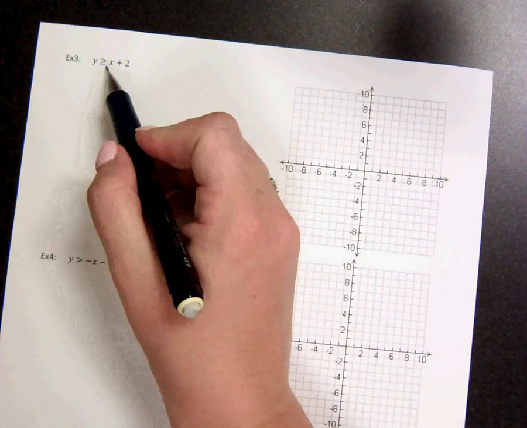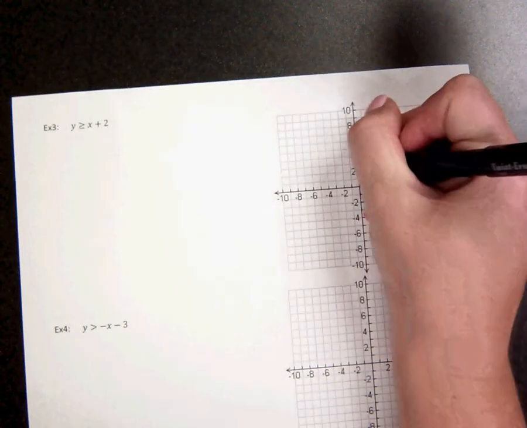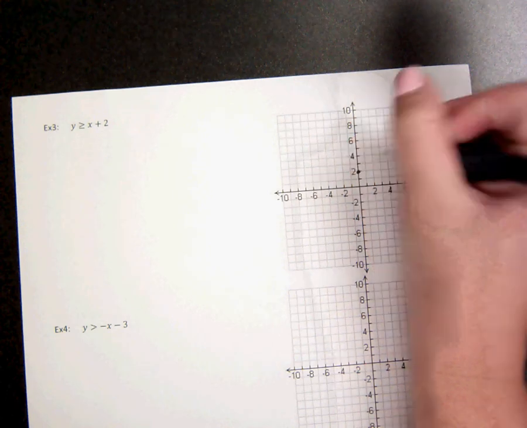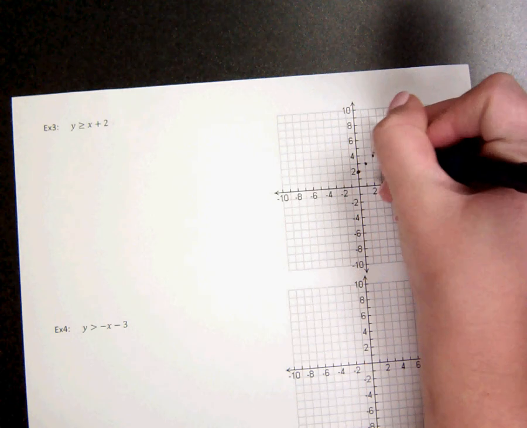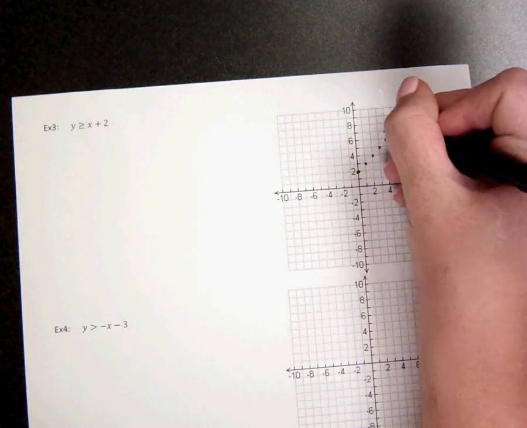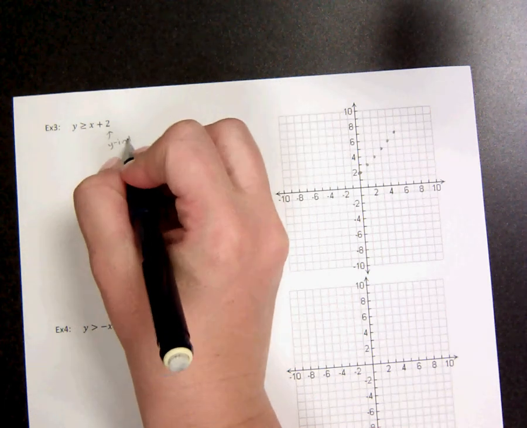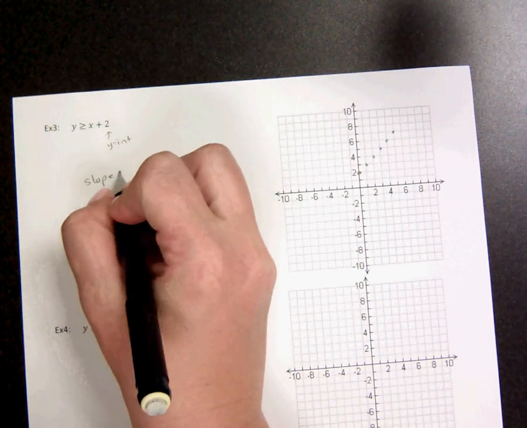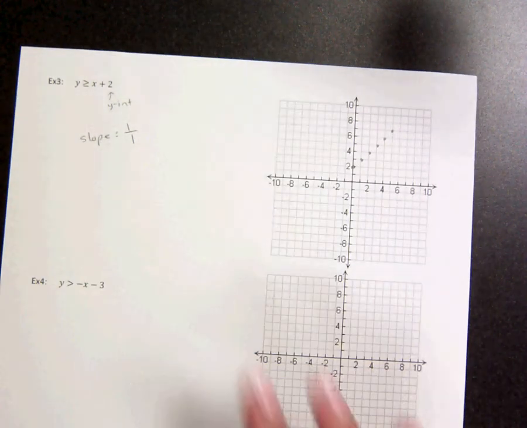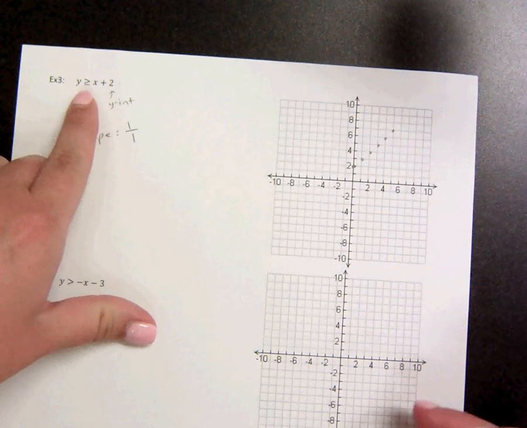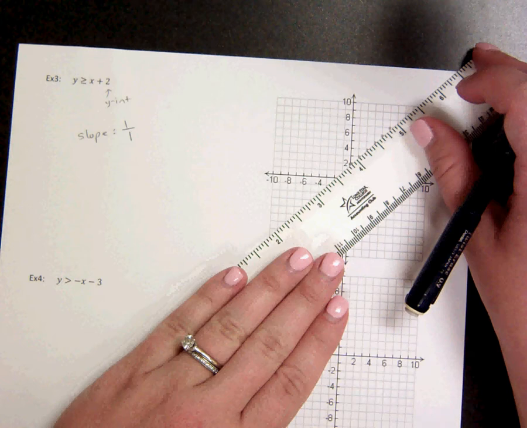So this one says y is greater than or equal to x plus 2. It's already in graphing form, so I'm going to start at positive 2. My slope's going to be 1 over 1, so up 1, right 1, a few times till you really see the pattern. So again, y-intercept is here. Slope is the coefficient on x, which is 1 over 1. So you should be pretty good at graphing slope-intercept form. There is a line underneath, so we'll connect these with a solid line all the way across my grid.